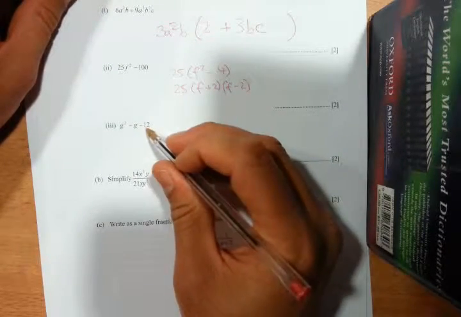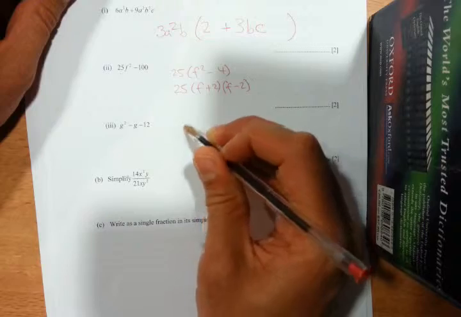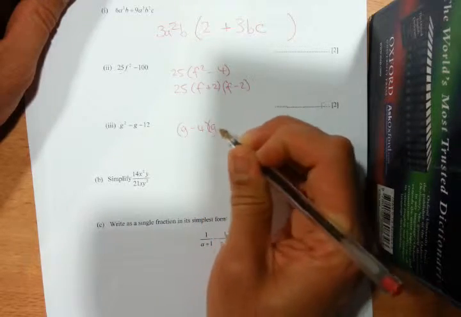This is a classic quadratic. Multiplies to make minus 12, adds to make minus 1. It's g minus 4, g plus 3.